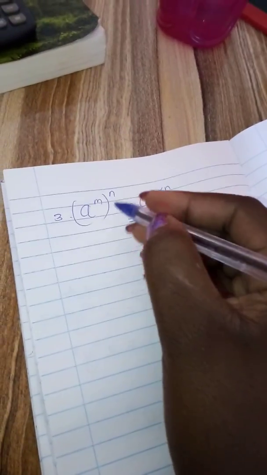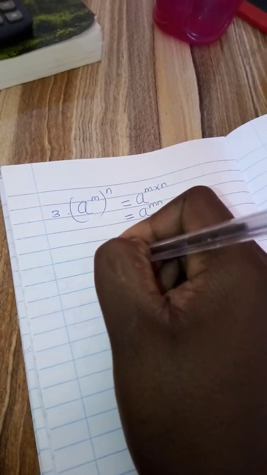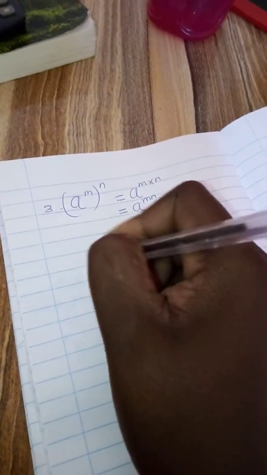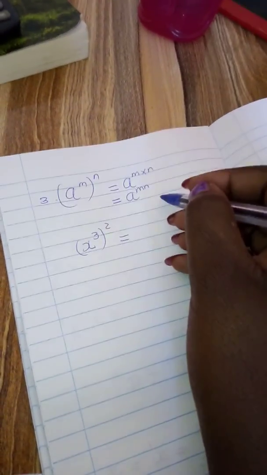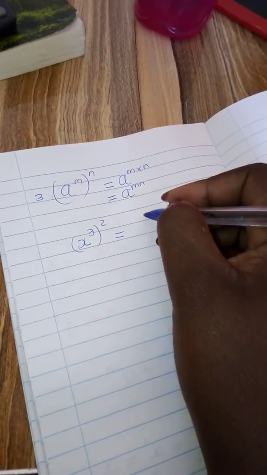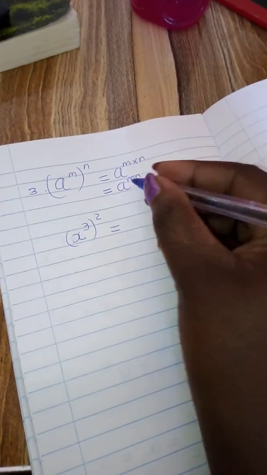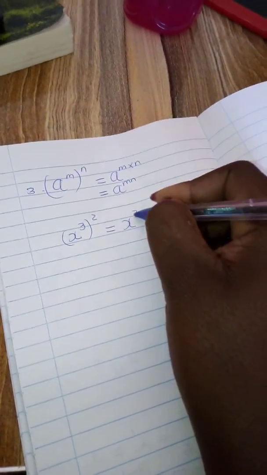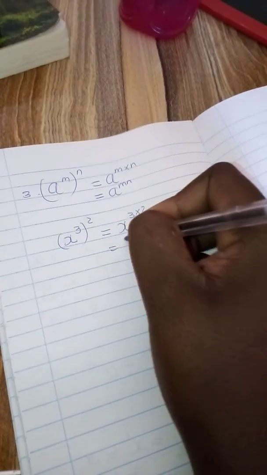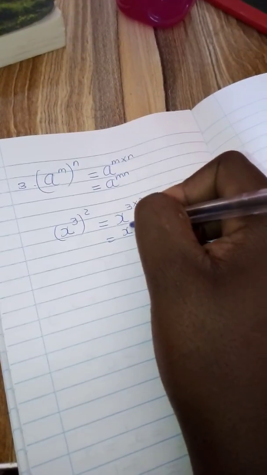An example here would be, say, you have x cubed, raised to the power of 2. Everything should be raised to that given power. So it's going to be x to the power of 3 times 2, which is x to the power of 6.